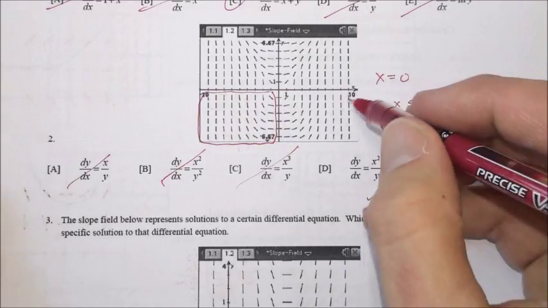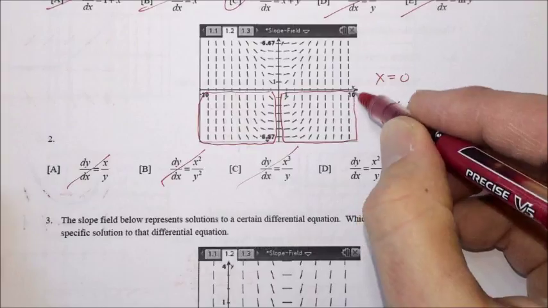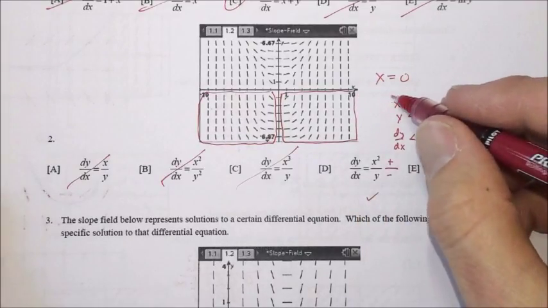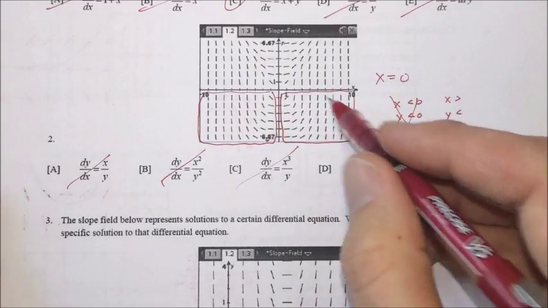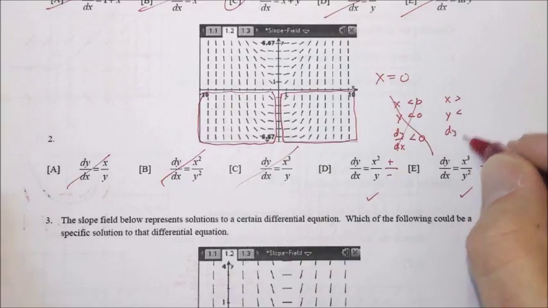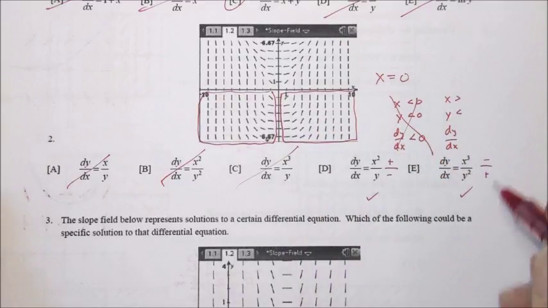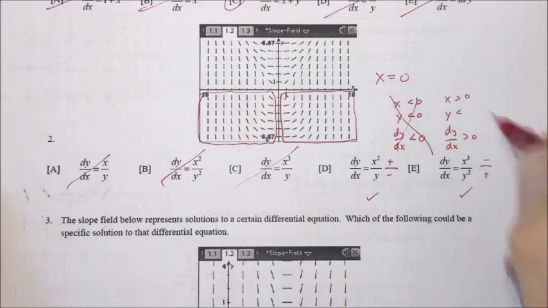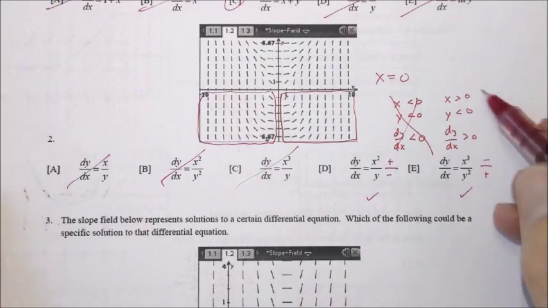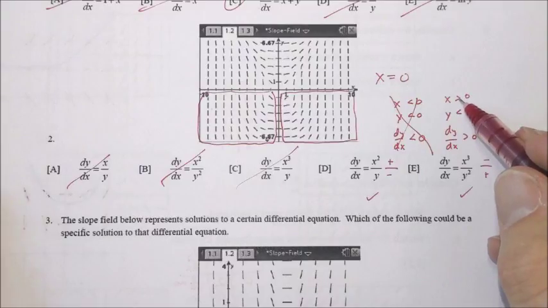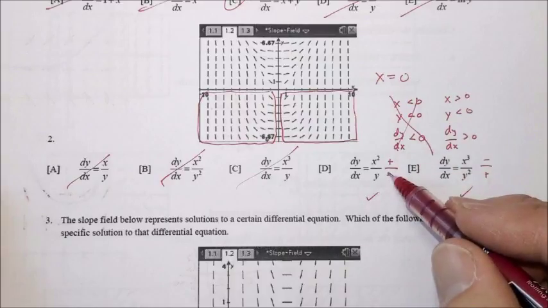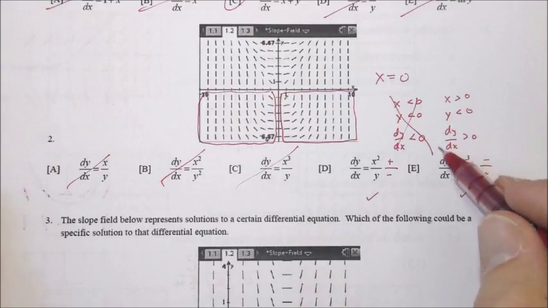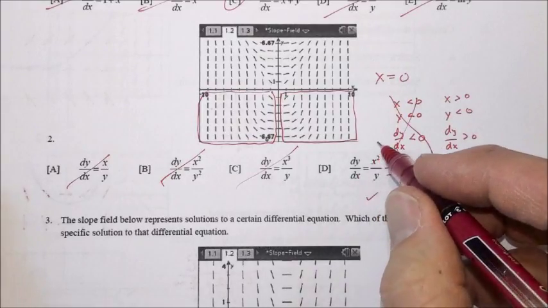All right, well, let's move over to quadrant number 4. Let's see if that helps us out. In quadrant number 4, this is no longer the case. Now x is positive and y is negative. But look at all the slopes. dy/dx is going to be positive as well. So dy/dx is positive, x is positive, y is negative. Let's plug something in. If x is positive, a positive squared is a positive, y is negative, a positive divided by a negative is a negative. But dy/dx has to be positive. So it seems like D is out and our answer is E.